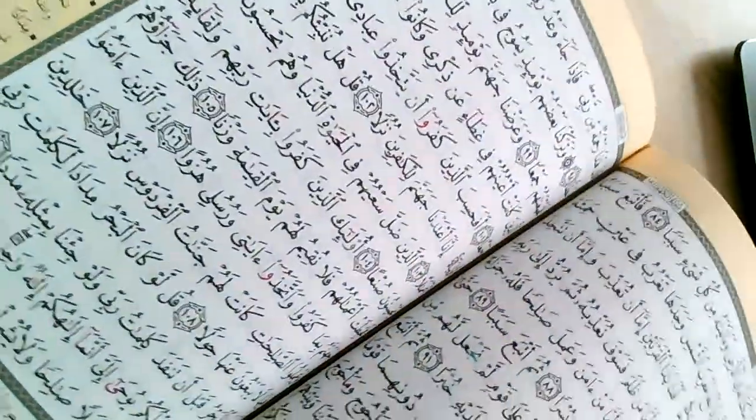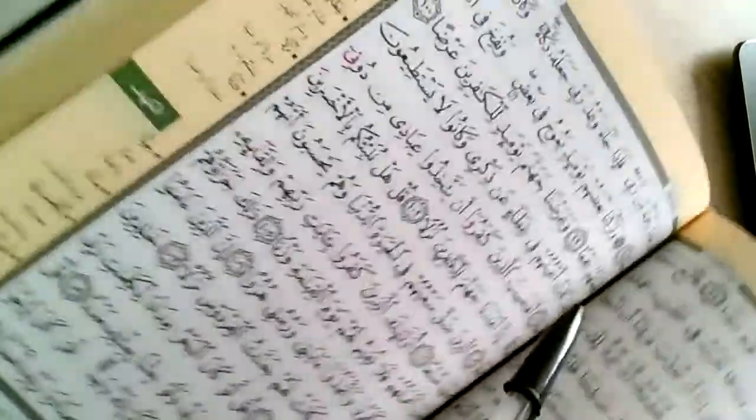Let's open the Quran Kareem like that. Let's see how it's written down. Look at this word, for example.